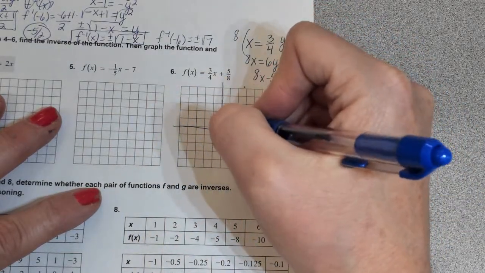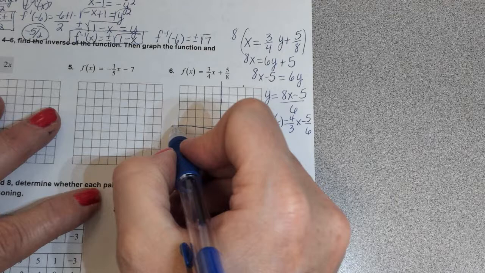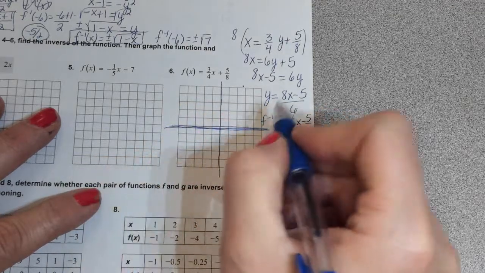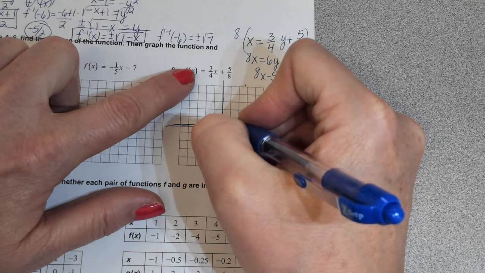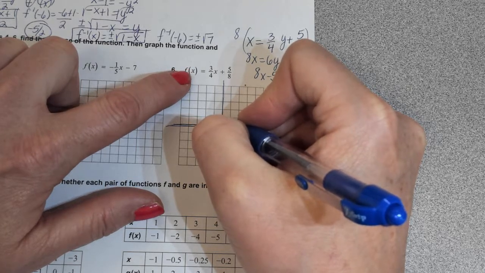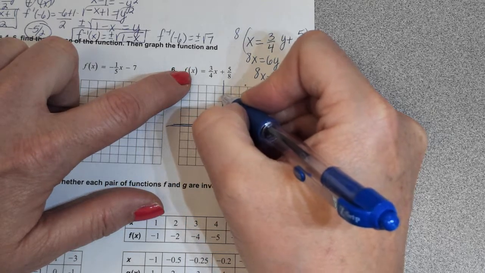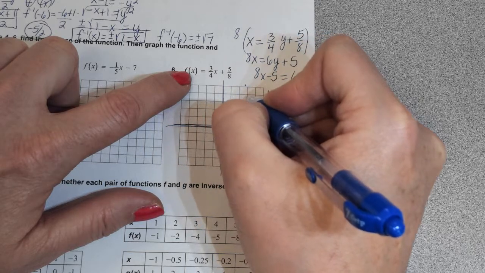Well, that's not even a good axis, but all right. Okay, so to graph this one, I would go to 5/8, which is right about here. I'd go up 3 and over 4.